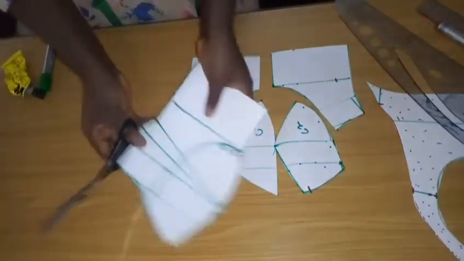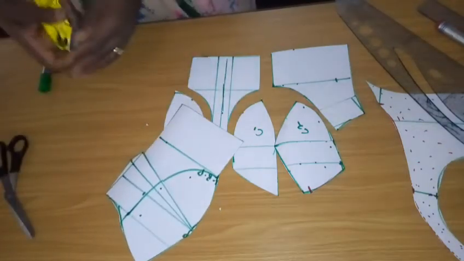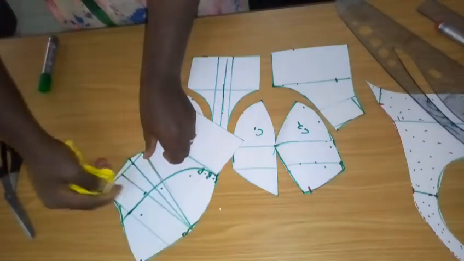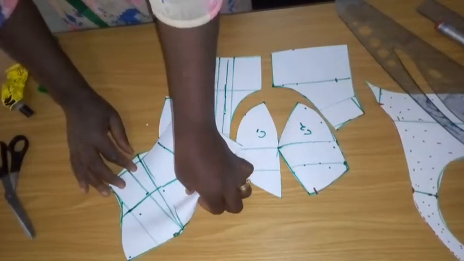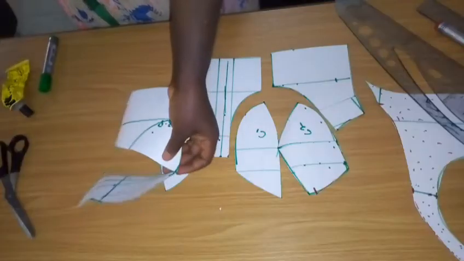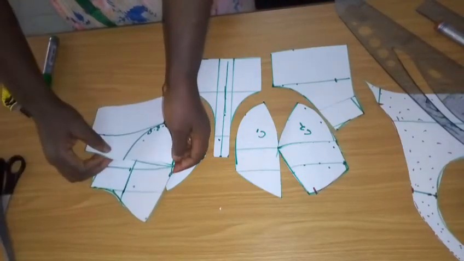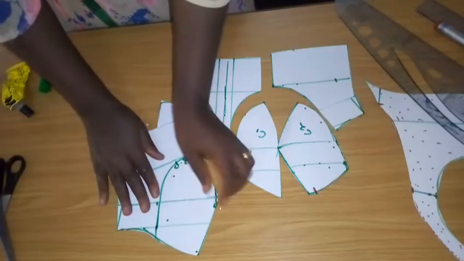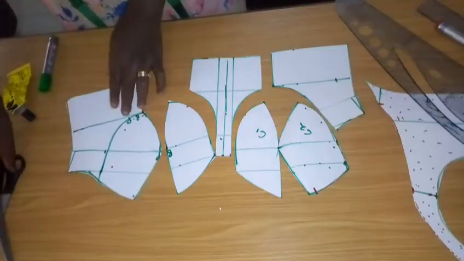And at this point I'll close my bust dart. So make sure you remember to close your bust dart, very important. So if you want to know why we have a bust dart, okay, please go back to the video on how to draft a basic bodice on this channel to learn more.